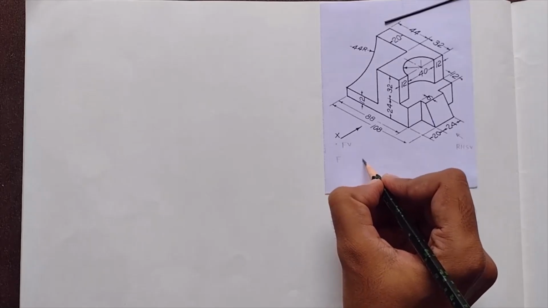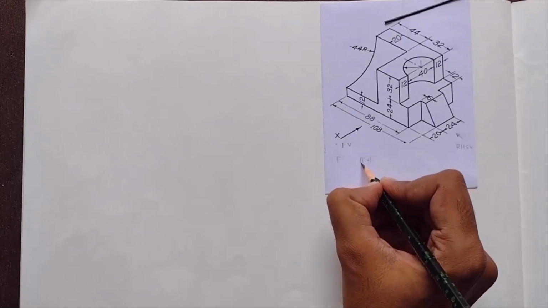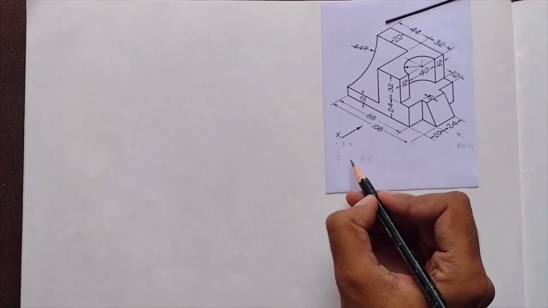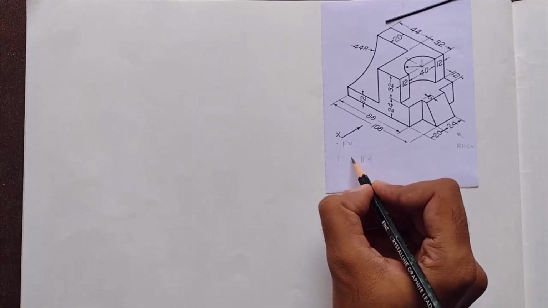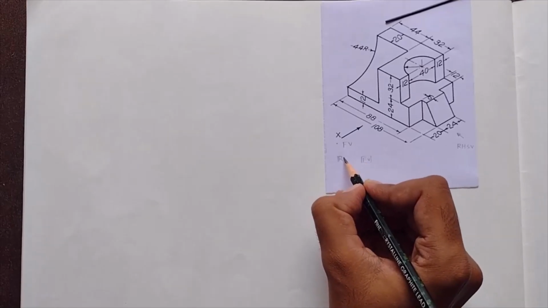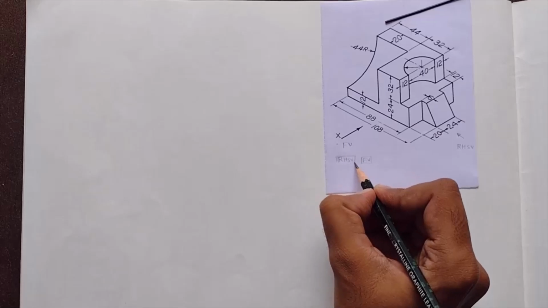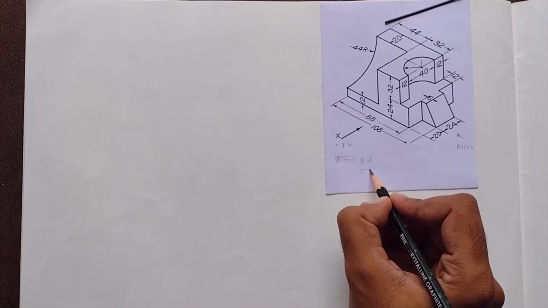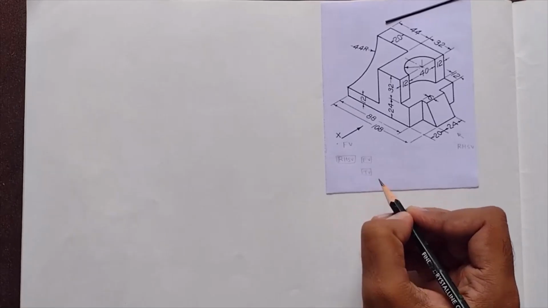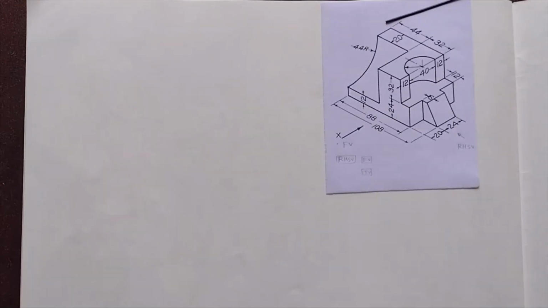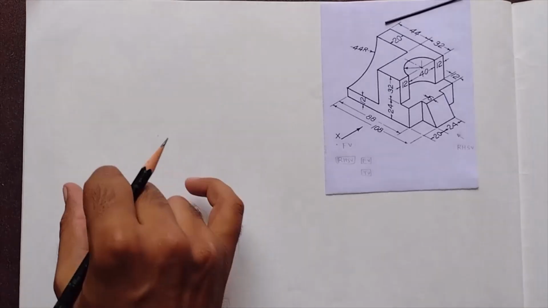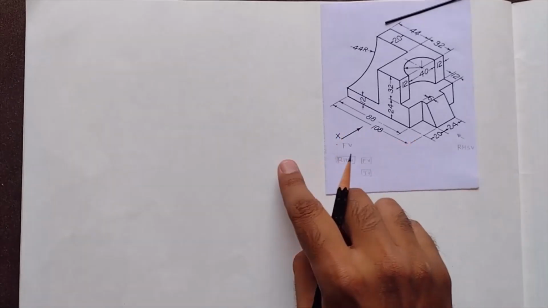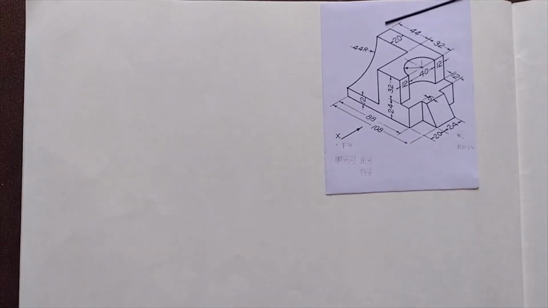Let's say this is my front view. In the first angle projection method, my right hand side view should be drawn on the left side of the front view. So here I should draw my right hand side view, and again the top view will be below the front view, right? So this would be the relative position of the front view, side view and top view. So I have to keep space over here so that I can draw my side view. So I should start from this side of the page, isn't it?